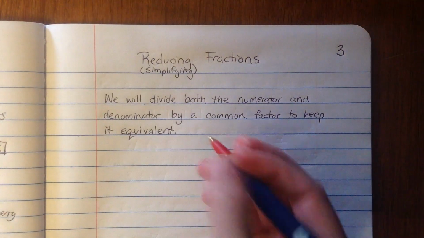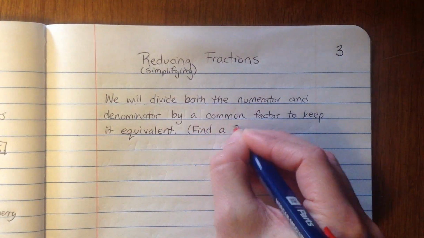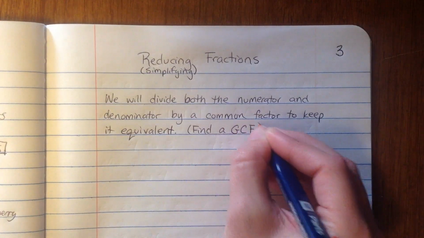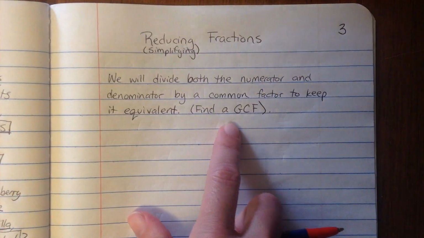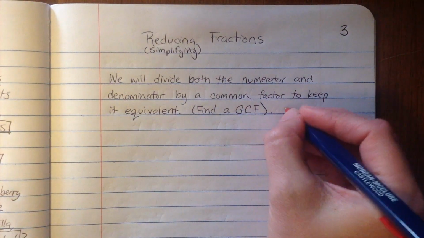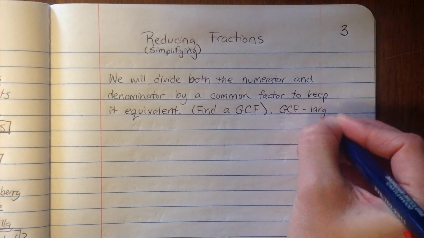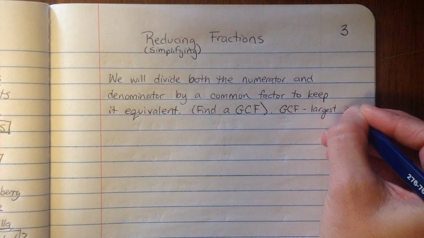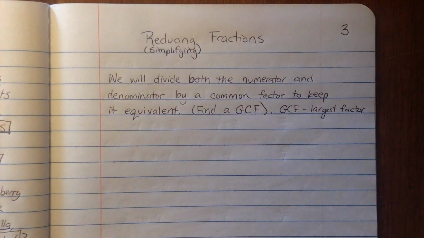And normally we do this by finding a greatest common factor, or maybe what you have previously known as the GCF. Now, what is a GCF? Well, it's the largest. So a GCF is the largest factor that two numbers will have in common.